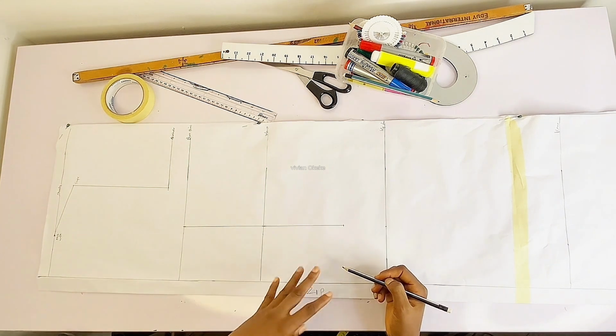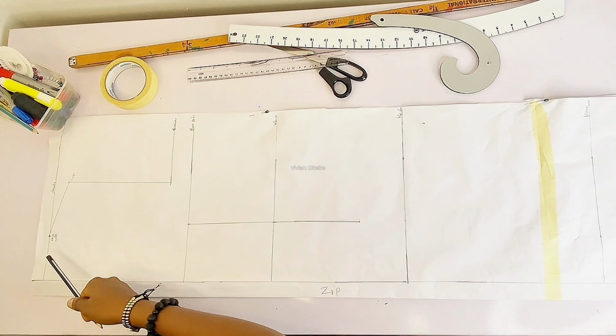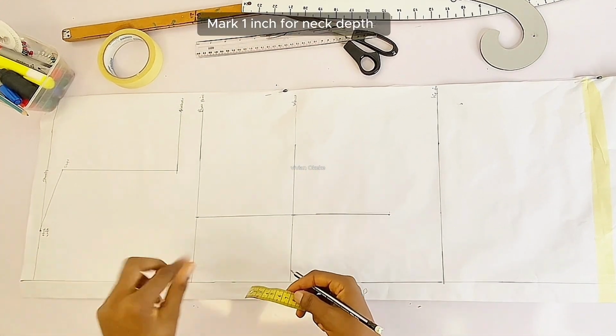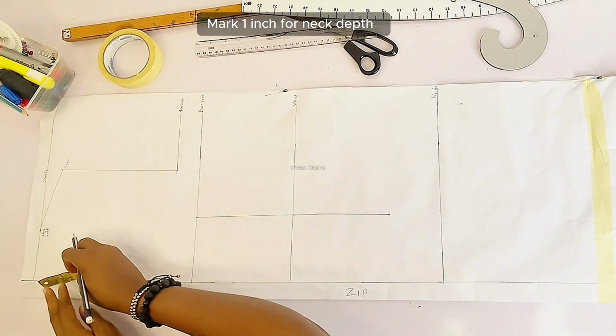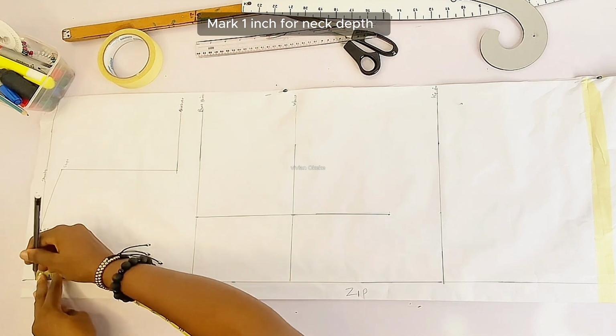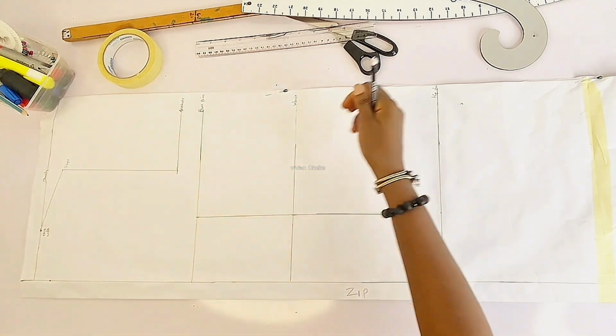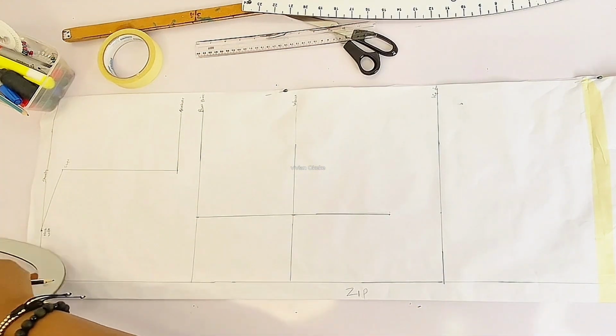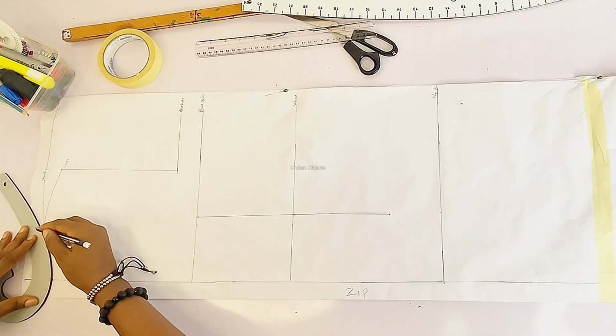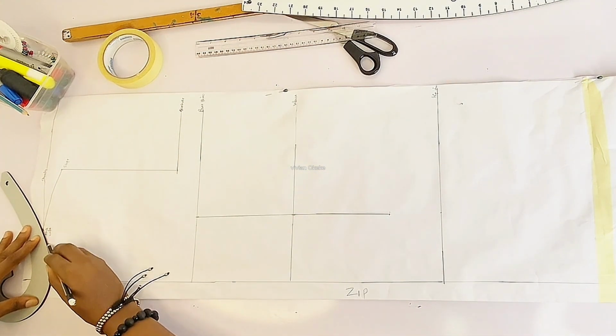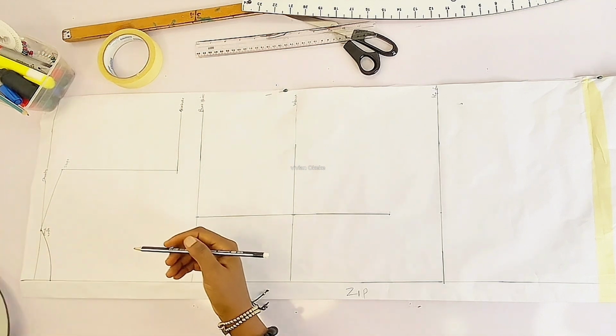And now let's input our measurements. Let's input the round measurements. Starting from my neck line, I'll come down by 1 inch for my neck depth. This is not really necessary. This is just for us to be able to get the actual one shoulder back. Okay, and bear in mind that on this pattern paper also I have two pattern papers here, because we are trying to draft the full back, not one side of the back.